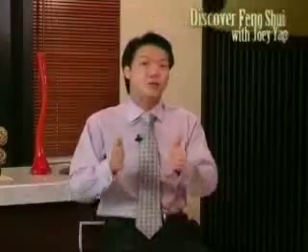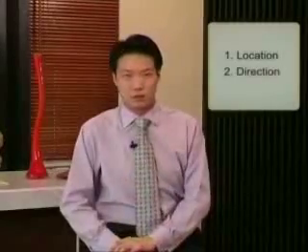Before we begin this week's program, first of all, I need you to prepare a house plan. In the house plan, make sure you know where the kitchen is and where the stove is. There are 2 things you need to know about the stove. First is the location of the stove, and second, the direction of the stove. So, let's begin this week's episode.